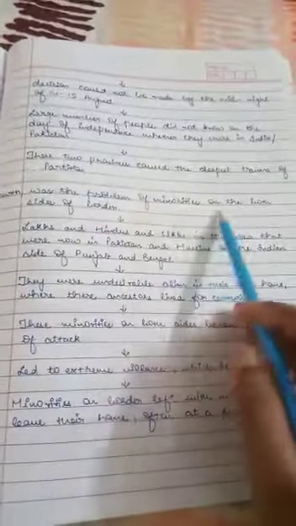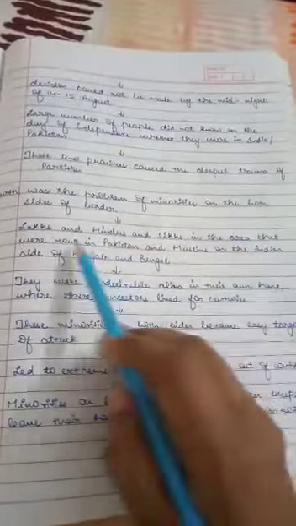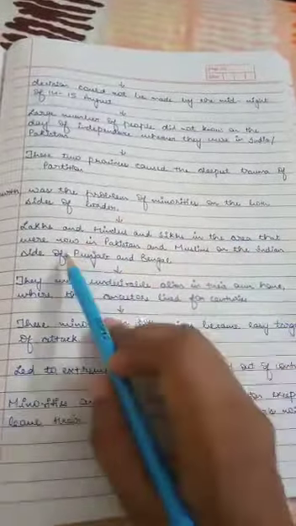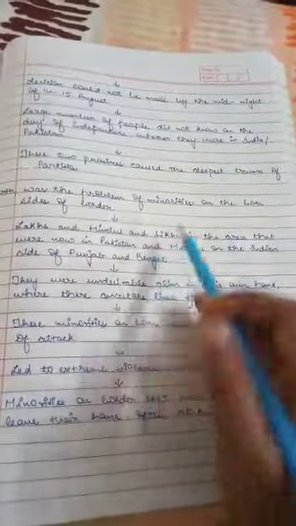Fourth was the problem of minorities on both sides of the border. Lakhs of Hindus and Sikhs in the areas that were in Pakistan, and Muslims on the Indian sides of Punjab and Bengal. There were minorities. If I talk about Pakistan, which religion would be in majority? Obviously Muslims. And in India there would be Hindus. So in India who were minorities? Muslims.